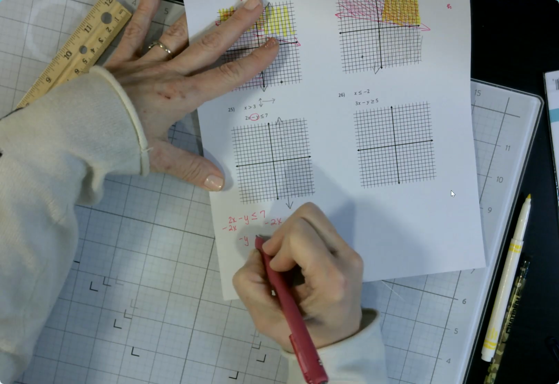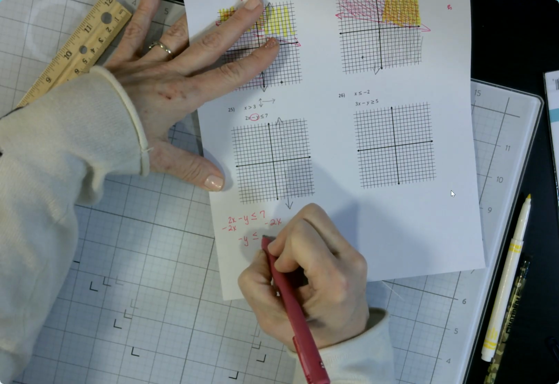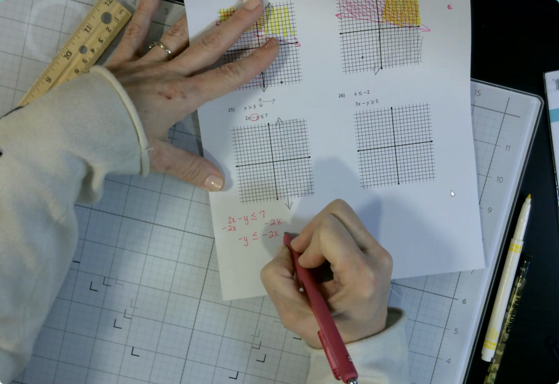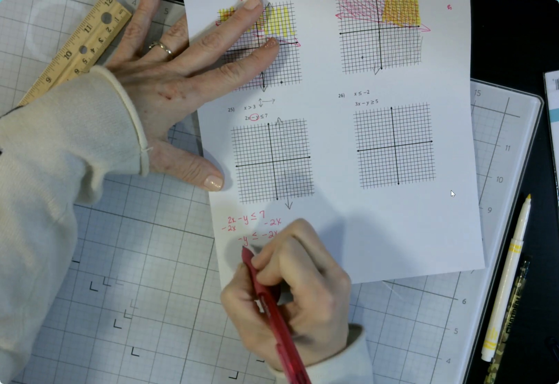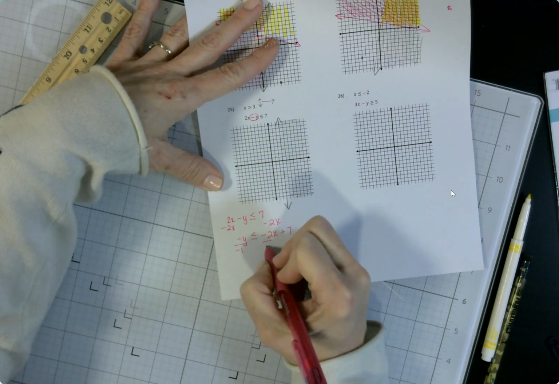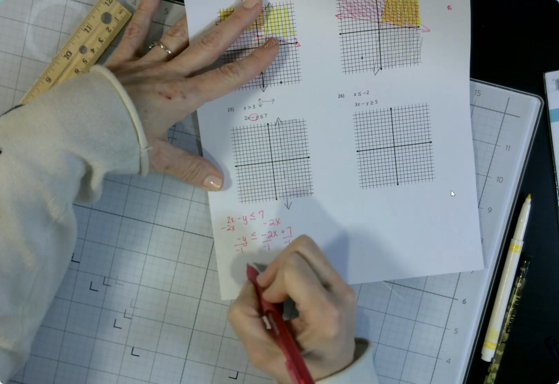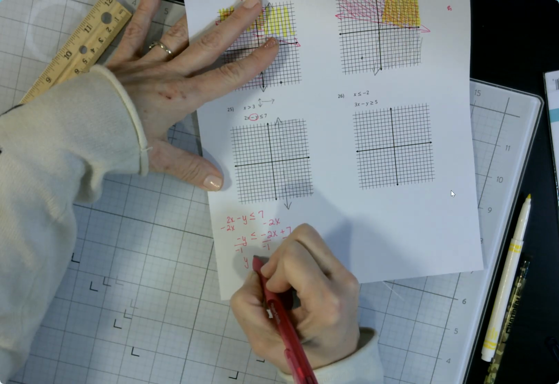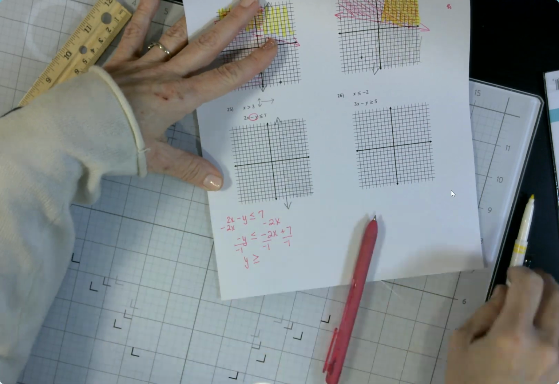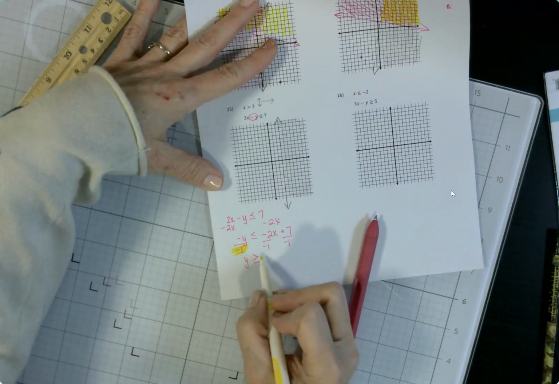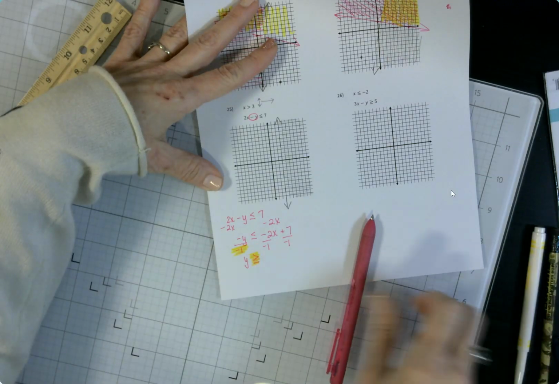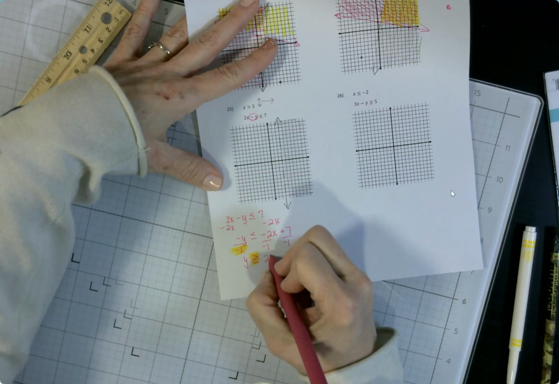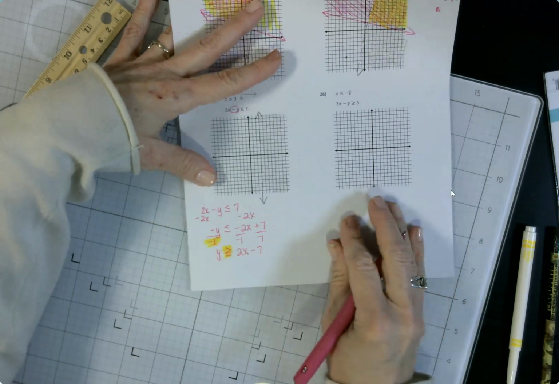And I get negative y is less than or equal to negative 2x plus 7. I'm going to divide by -1 under all of these. So y, and this time, because this is negative, I have to flip my sign. And then this would be a 2x, and that would be a -7.